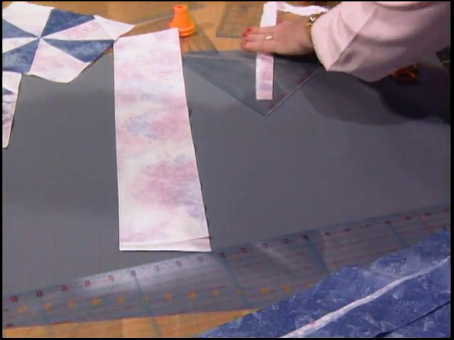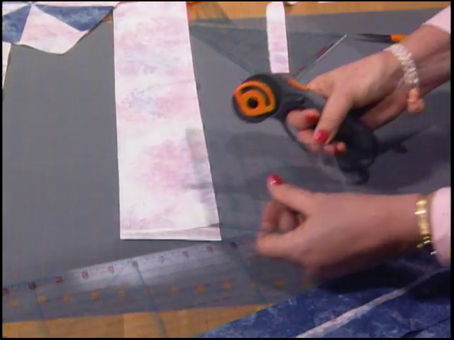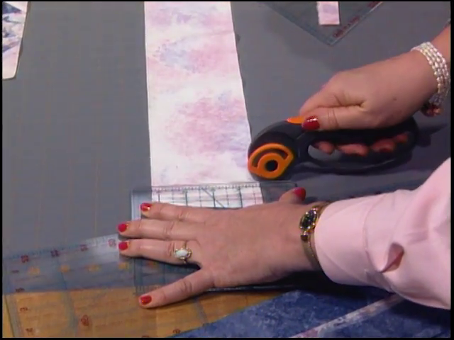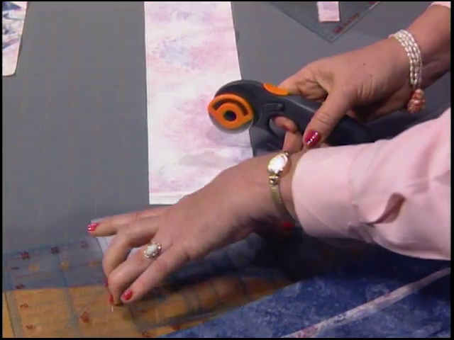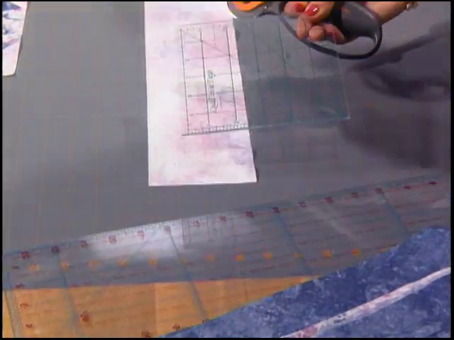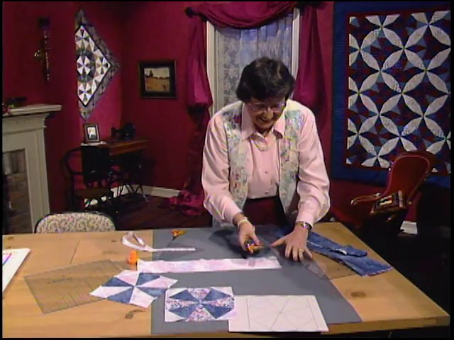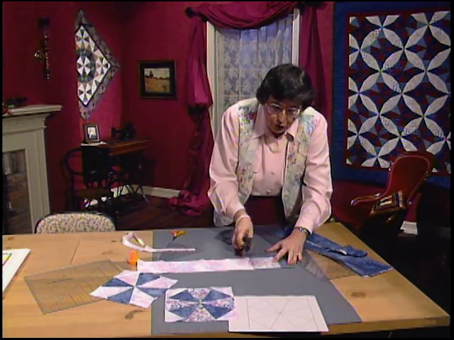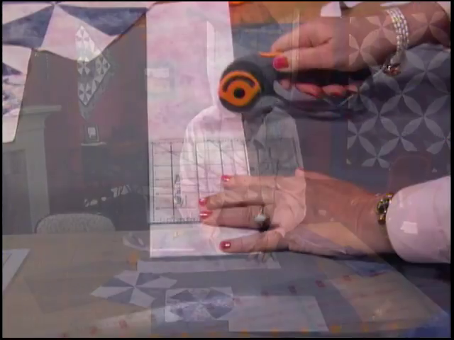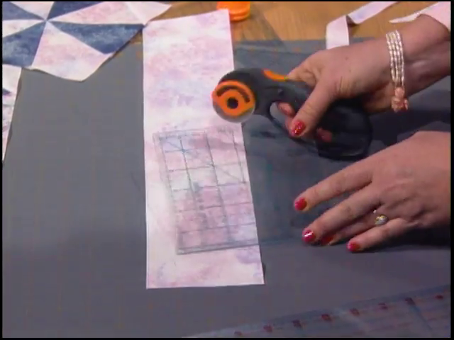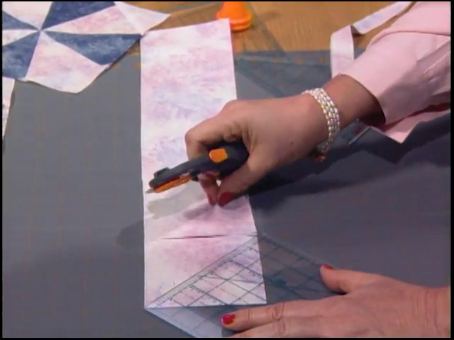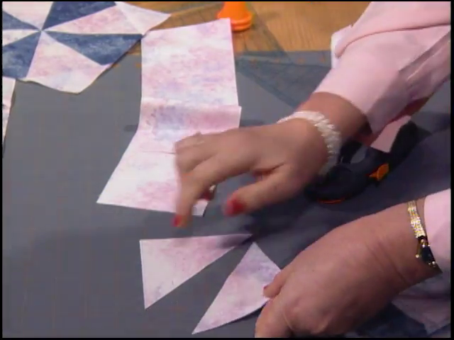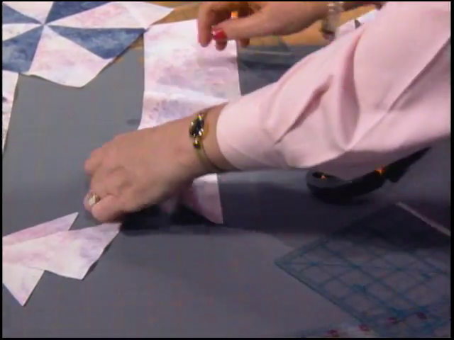Let's just line that up and switch rulers. Just like a carpenter, you need to have a different ruler, a different tool for every job. Take that salvage edge, trim that off, just get rid of that. You don't need it. And then line up your markings at 4 inches, cut right across there. And once you have them cut into 4-inch squares, then just go back and cut them in half on the diagonal. And that's all we need for the second one.